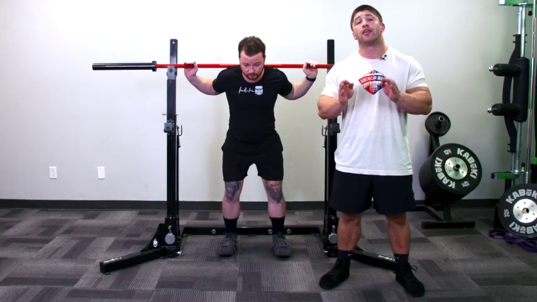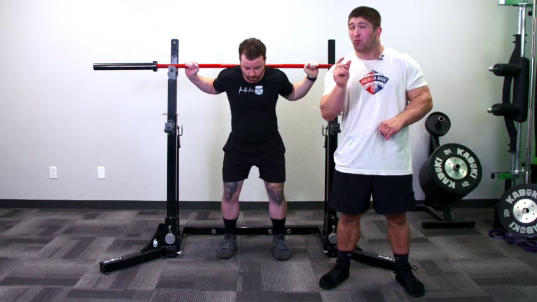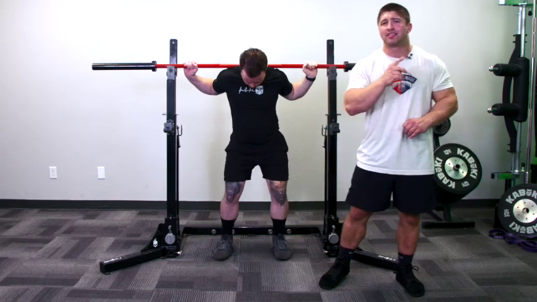Now Connor's going to show another very common example with one small alteration. Let me see if you can notice it.